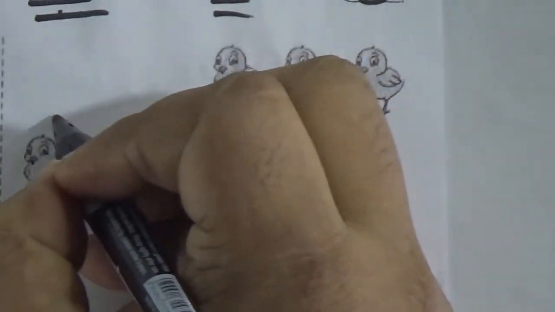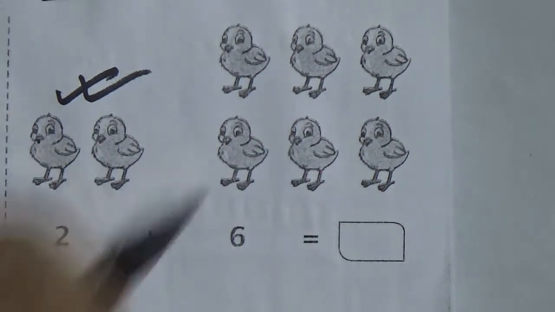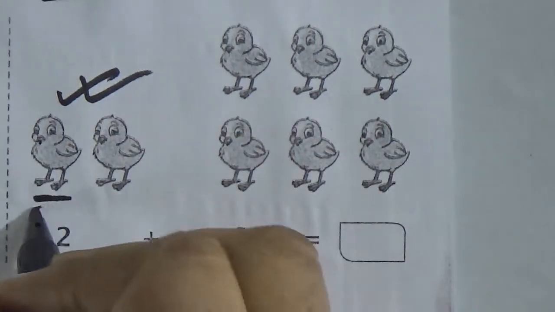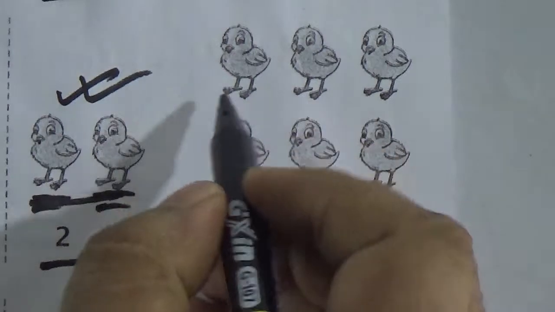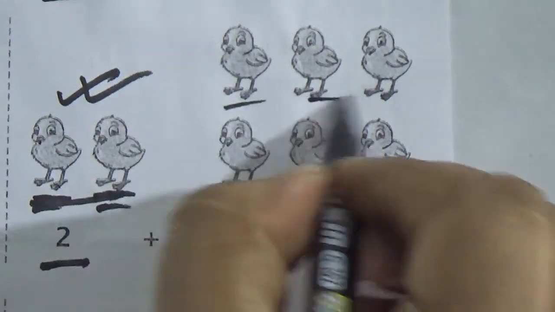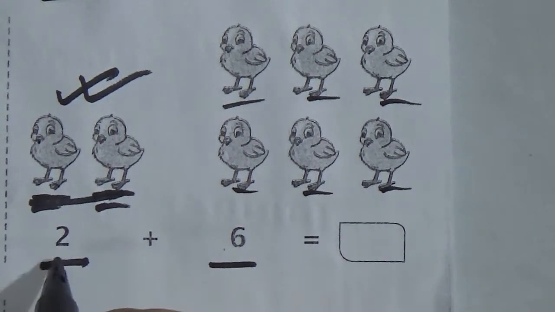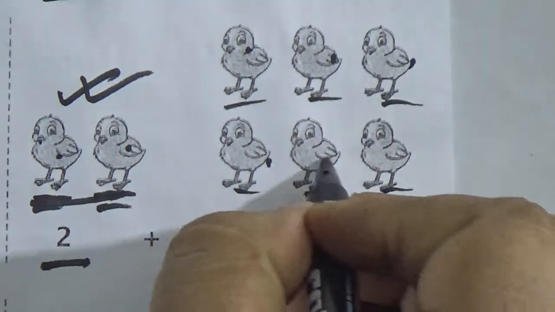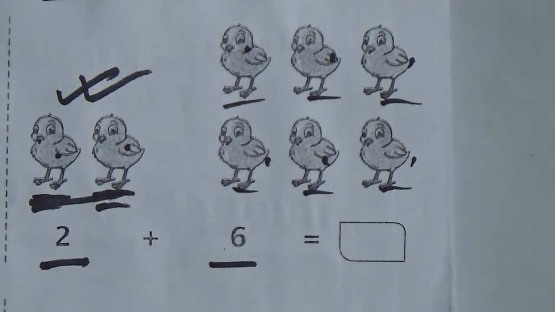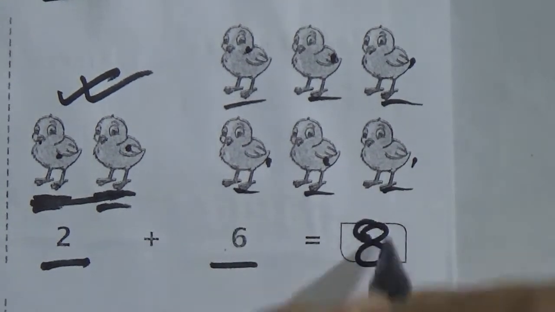Our next figure contains some chickens. At first there are 1 and 2, so there are 2 chickens. Then on the other side 1, 2, 3, 4, 5, 6 chickens. Now we add these 2 chickens with the 6 chickens. Then how many? Let us start to count. 1, 2, 3, 4, 5, 6, 7 and 8. So there are 8 chickens. So we add 2 with 6 and we get 8. 8 is written in the box.